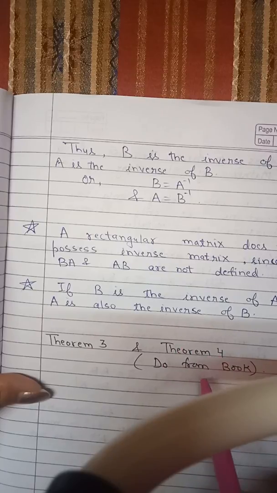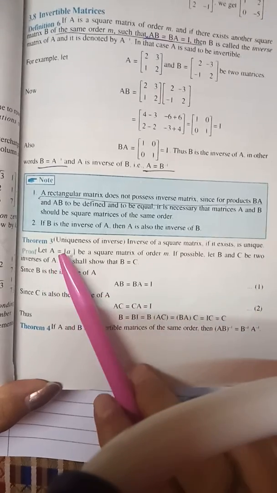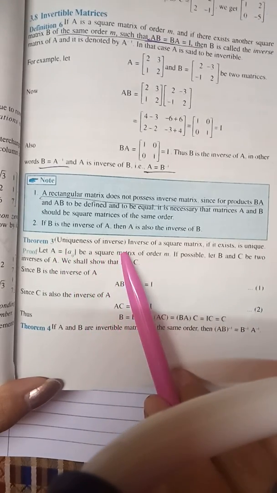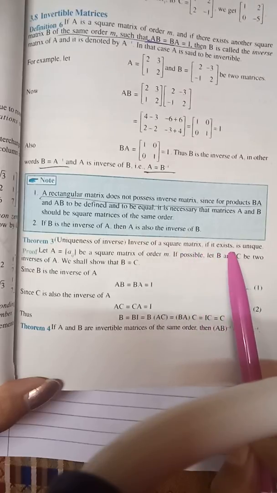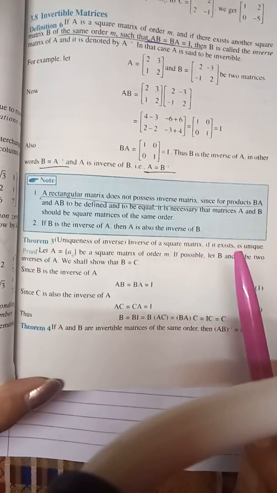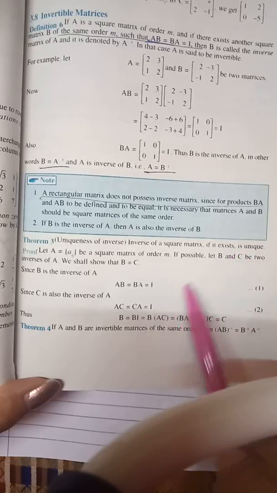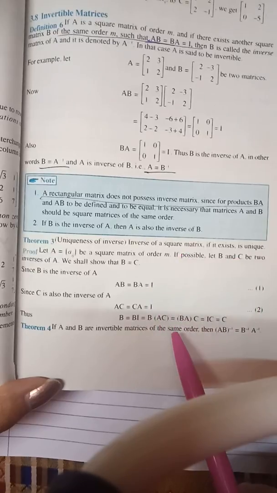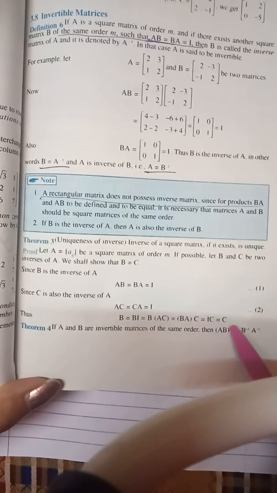There are two theorems given in the book on page number 91 itself. Theorem number 3 and theorem number 4, you have to do it from your book only. I am just going through it. Theorem number 3 says uniqueness of inverse. It means the inverse of any square matrix, if it exists, is unique. It will be only a single matrix which can be the inverse of any square matrix. There cannot be another matrix which will be the inverse. They have given a proof also here.